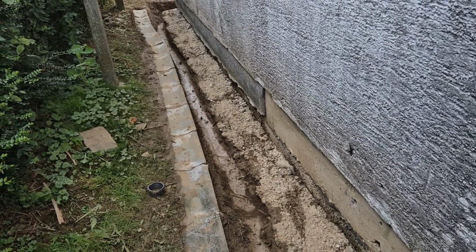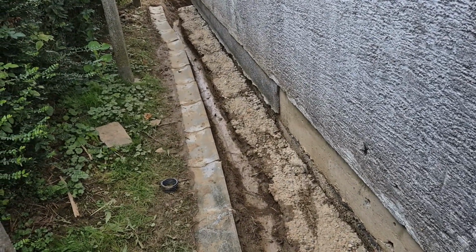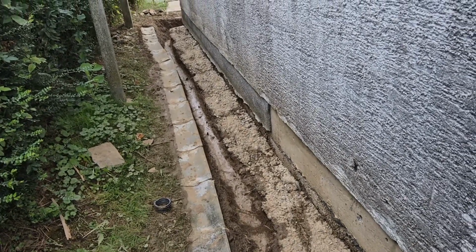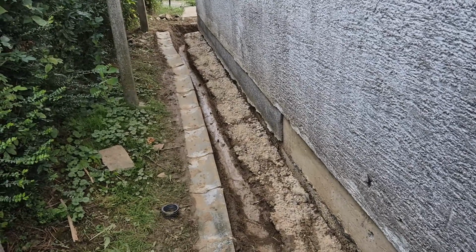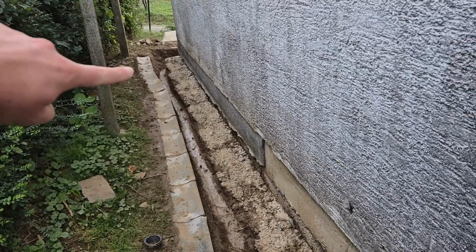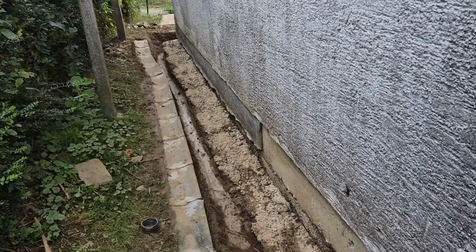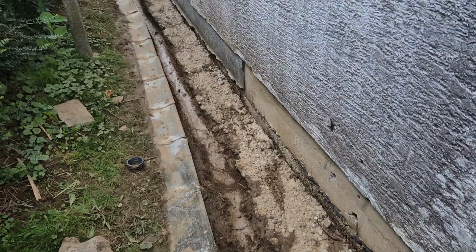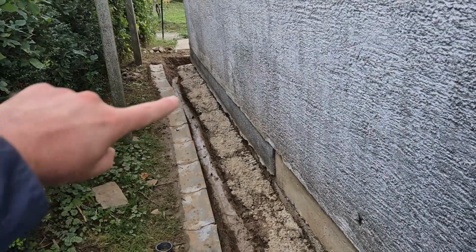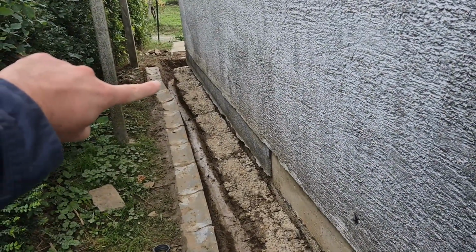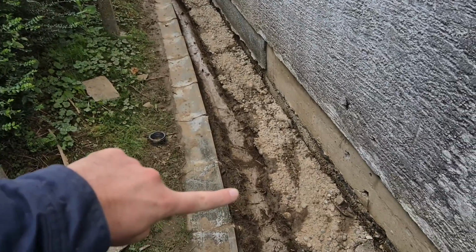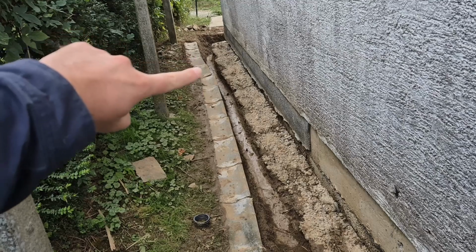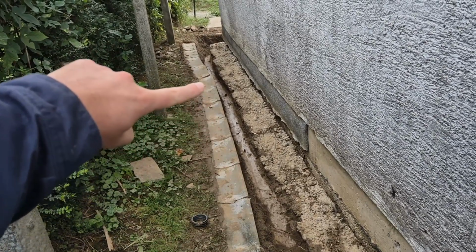So yesterday the whole day, I guess it was about 7 hours of digging, pulling dirt from the channel, removing those tiles at the end, removing dirt. It was a mess. But still, it looks like there is a slope going from here to there, but unfortunately it is pretty level.